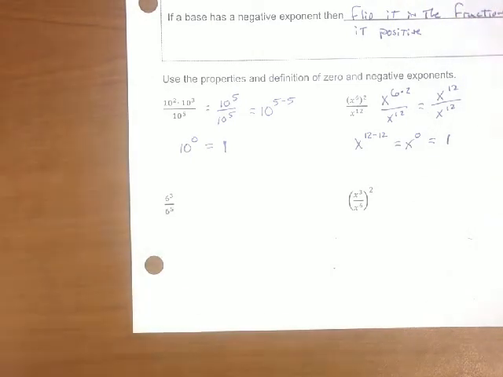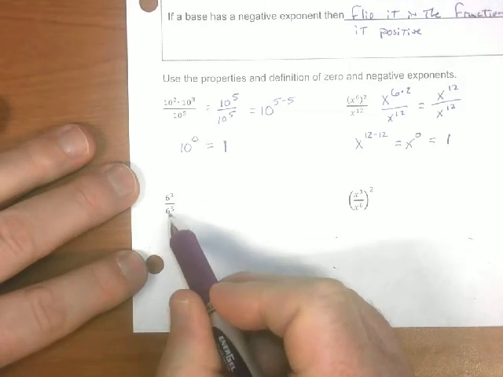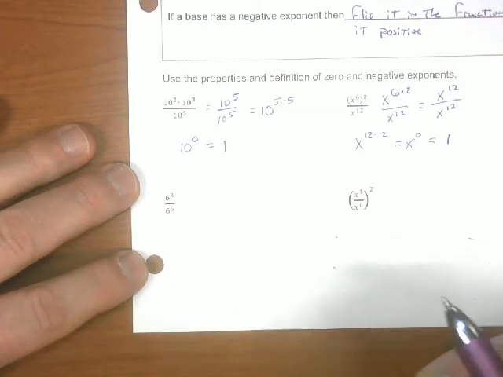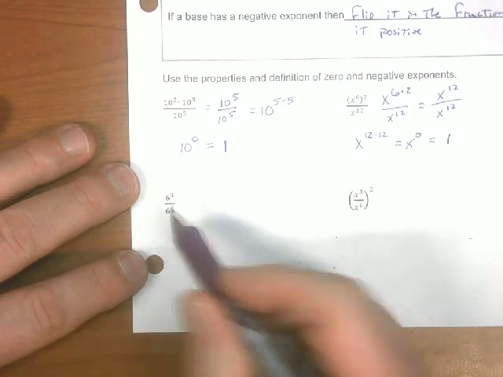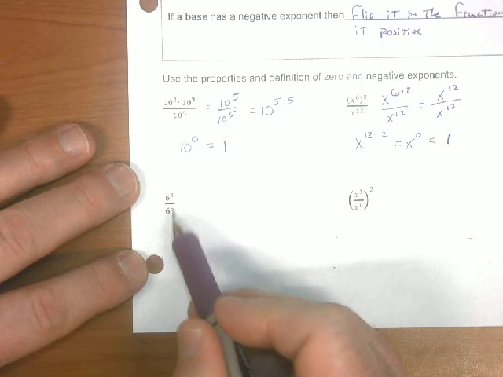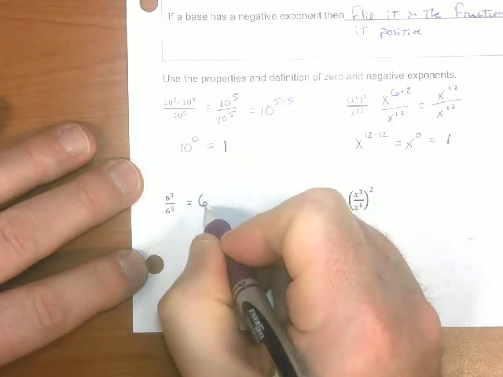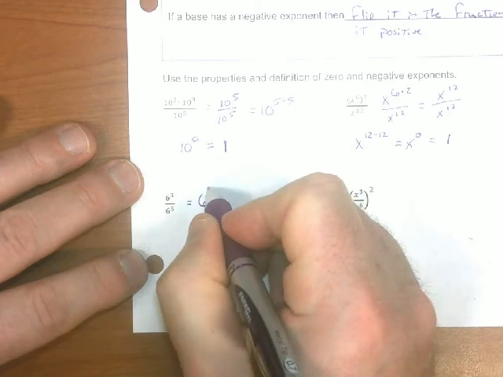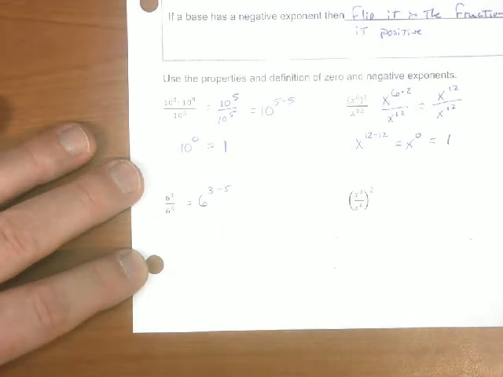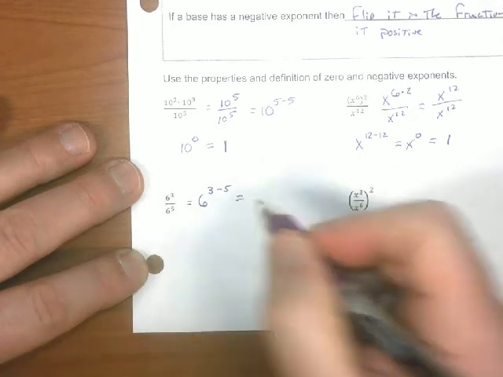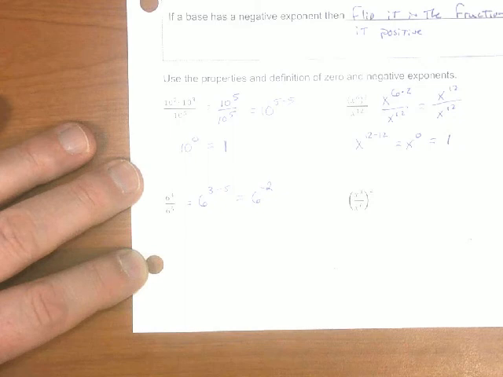So here's where our rules come in, and they start overlapping a little bit here. Our rule to clean this up is one of two things. We can use our property from yesterday, where when we're dividing, we subtract the top exponent from the bottom one. This would be the same base, 6. You take the top one and subtract the bottom one. That is going to come out to 6 to the minus 2.